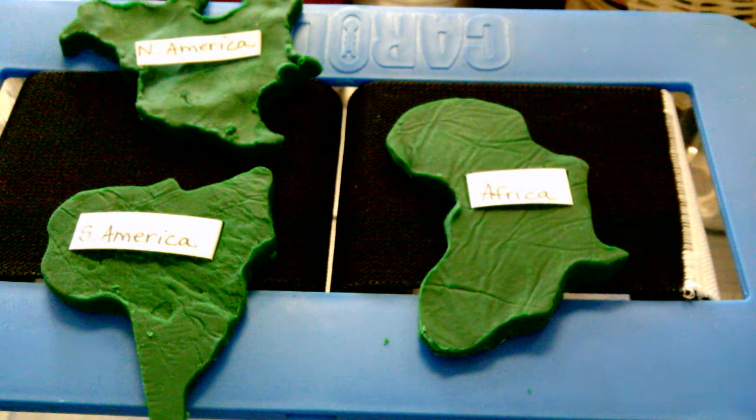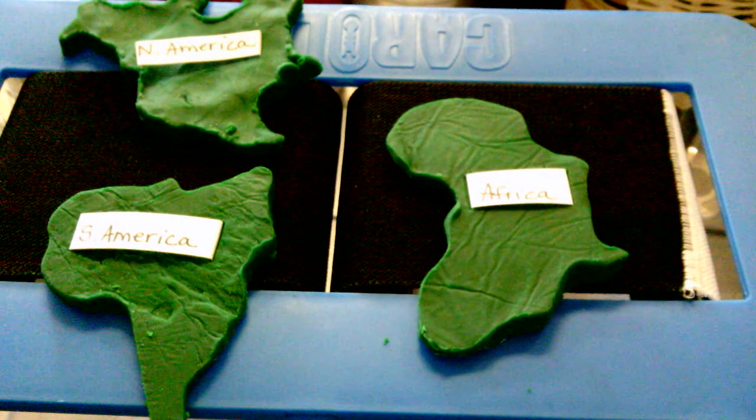Next, we're going to try all 3 continents, North America, South America, and Africa.